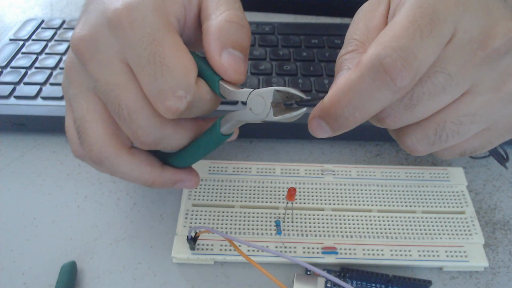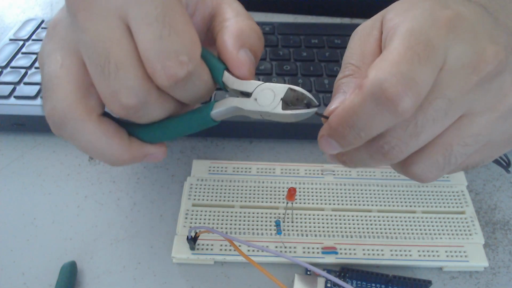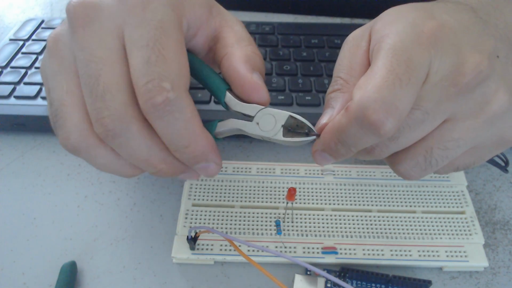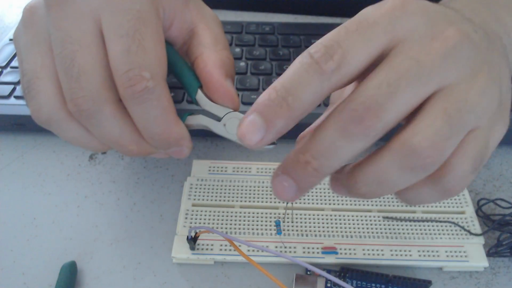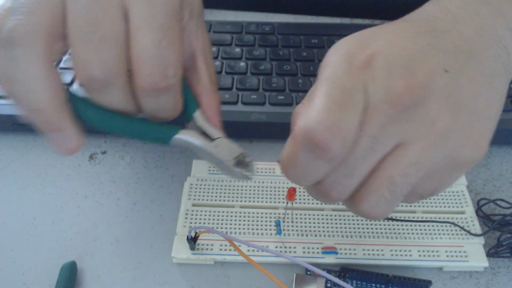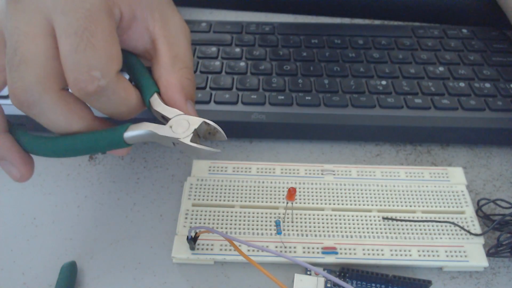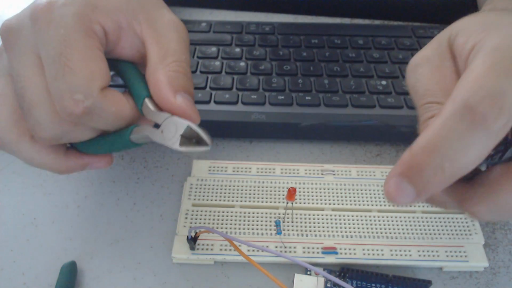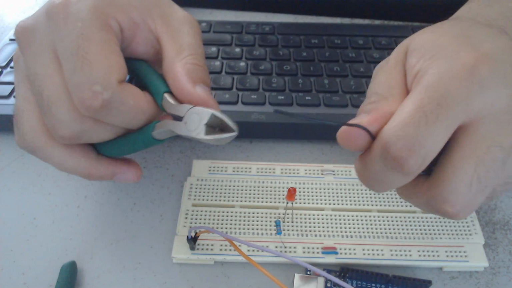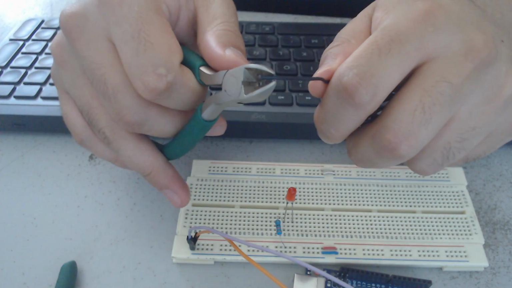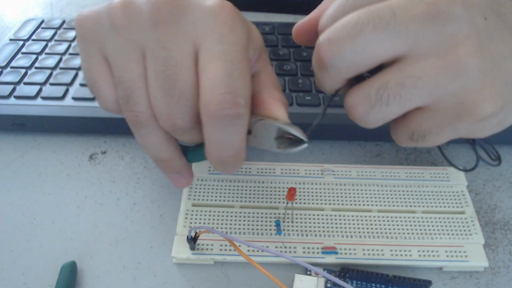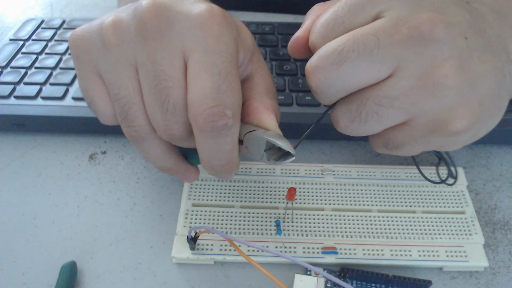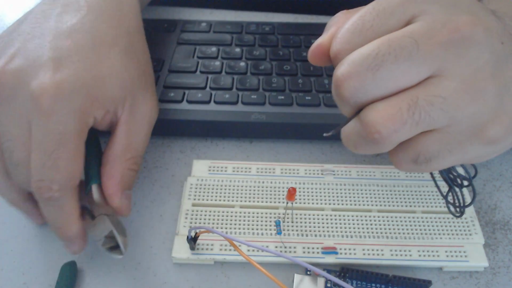If you press too hard, you are going to cut the metallic element like this. You see? It falls apart. And we don't want that. Here it is. I trimmed it. We don't want this, right? We just want to trim the plastic surface. So you need to press slightly and then you pull the wire. And there it is.